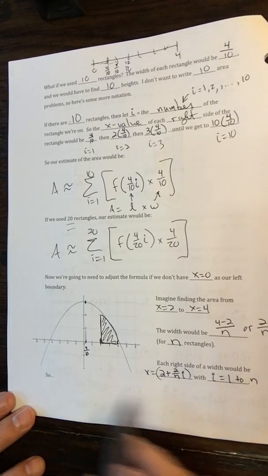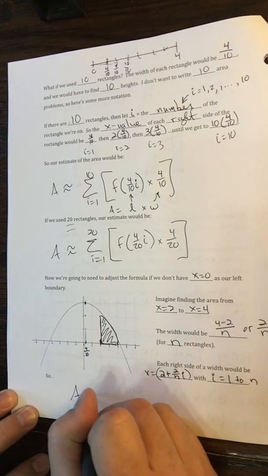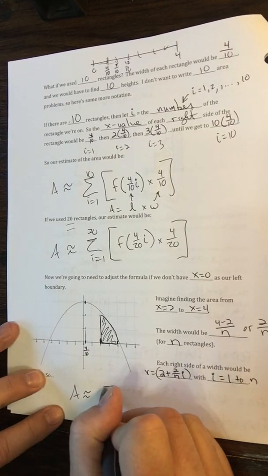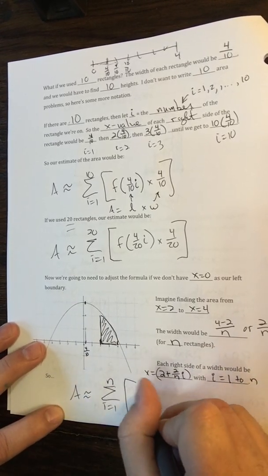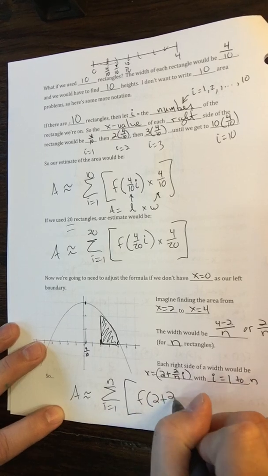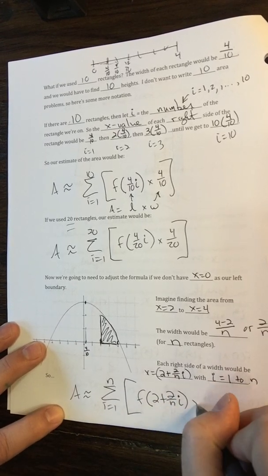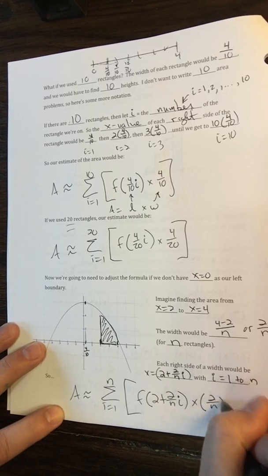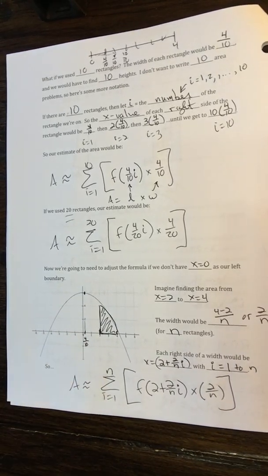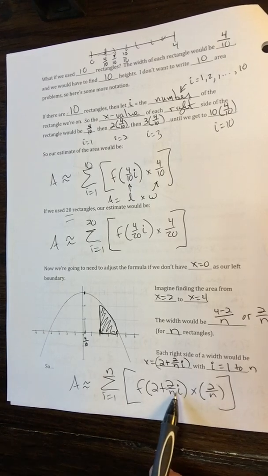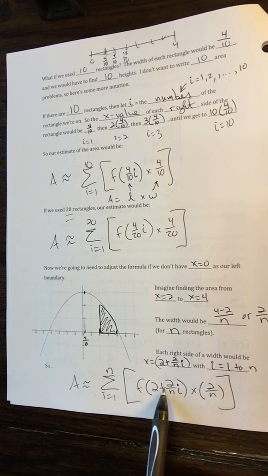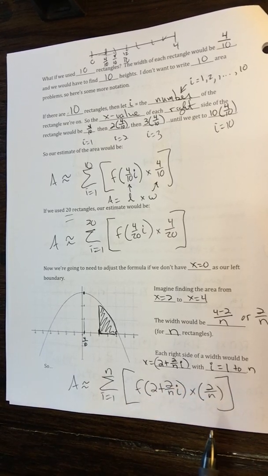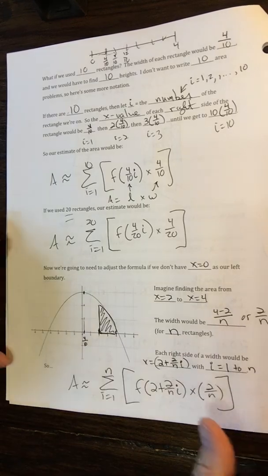Okay, so at the bottom of this, before you turn the page, here we go. The area would be approximately the sum for i equals 1 to n of these two things times each other: f of 2 plus 2 over n times i, times 2 over n. Right? Those are the weird looking things, but when I put in like a 3 there, for the third interval, I will have 2 plus 6 over n. That's what I'm going to put into the function, and away I go. You guys ready? Here we go.